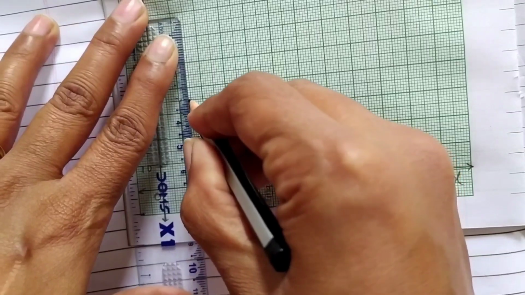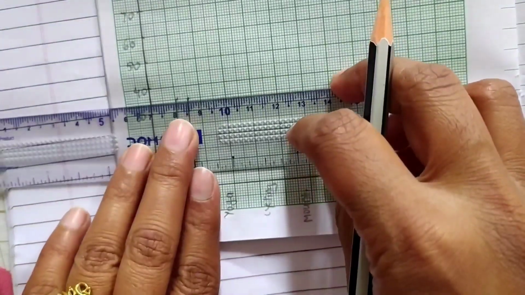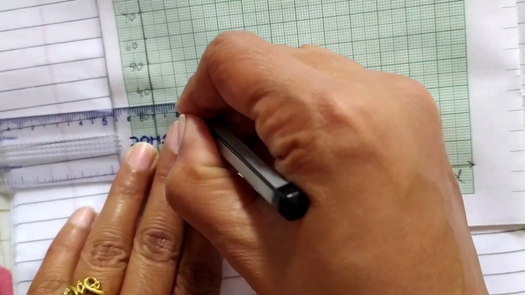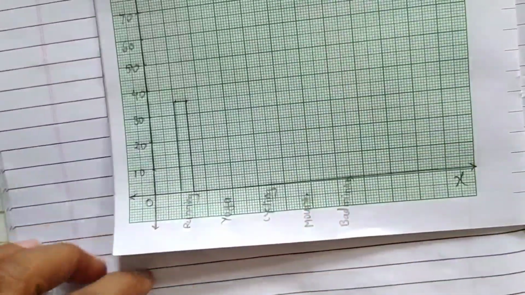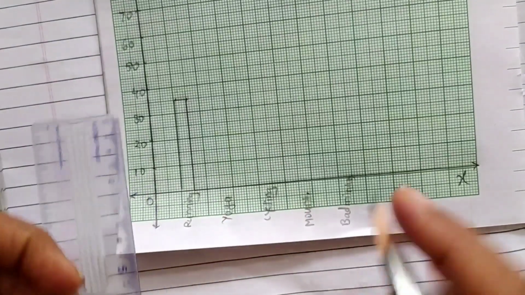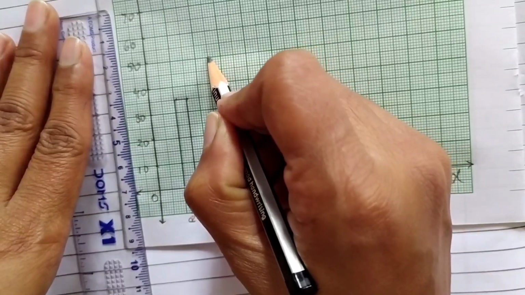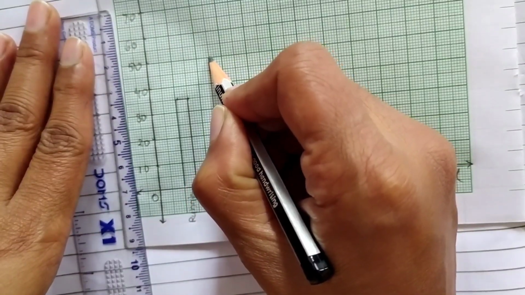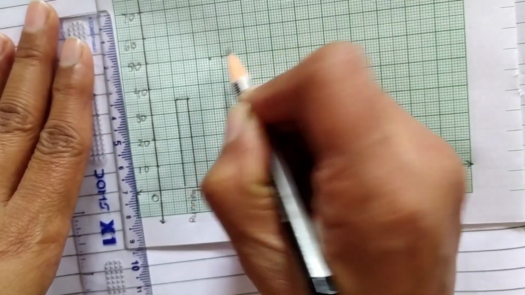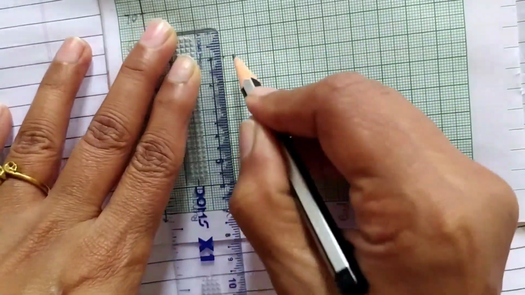Let's draw a bar for it. Then for yoga, 50 minutes. Here is 50. Just make a mark here and drag it to the x-axis.